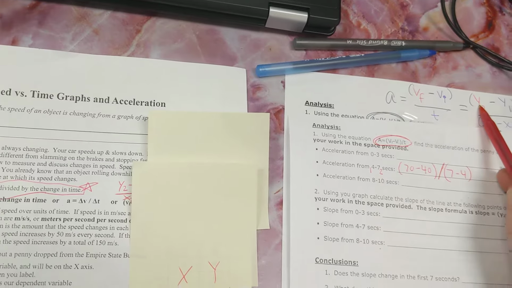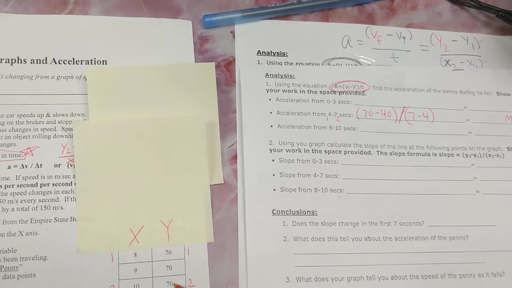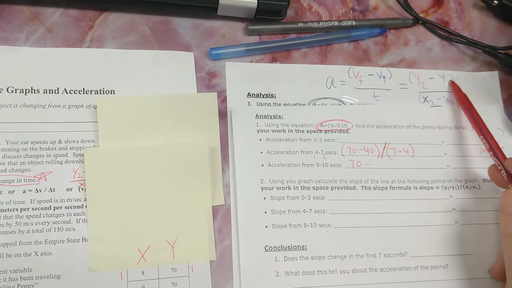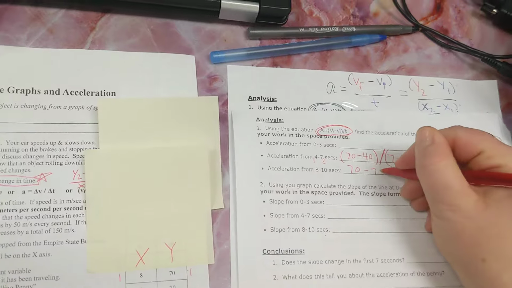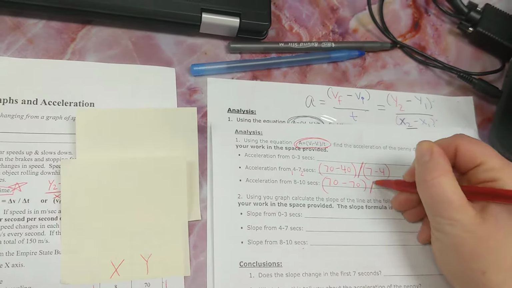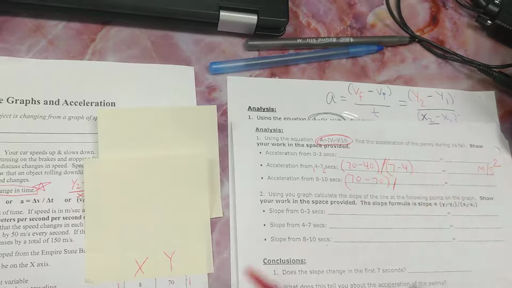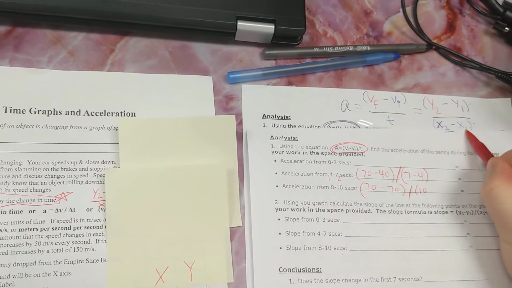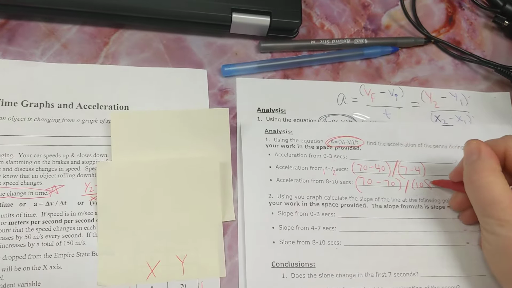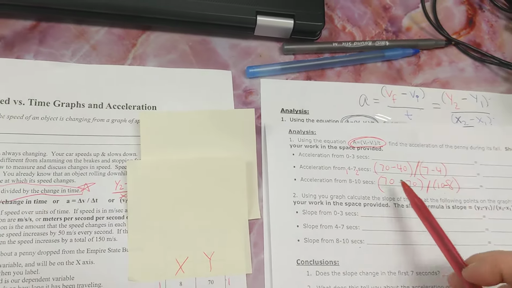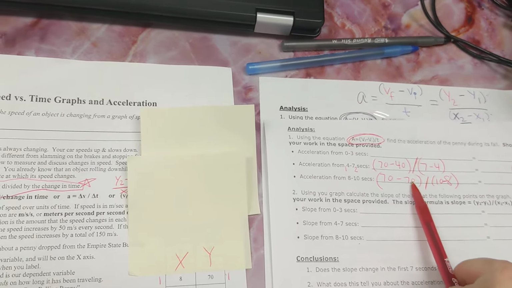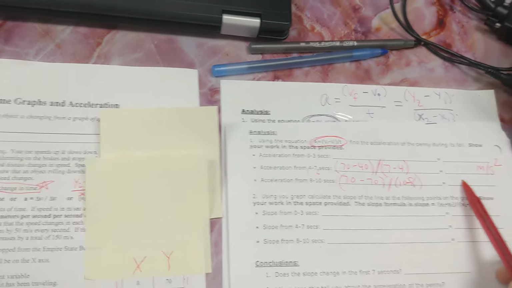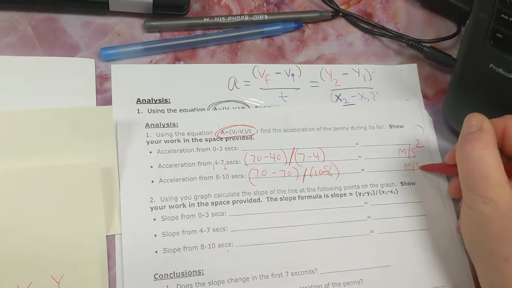My y2 is 70, and my y1 happens to also be 70. So that quantity gets divided over x2, which is 10, minus x1, which is 8. So 10 minus 8, hit enter, divide that over the quantity of that minus that. That value goes here, and it's going to be in meters per second squared.